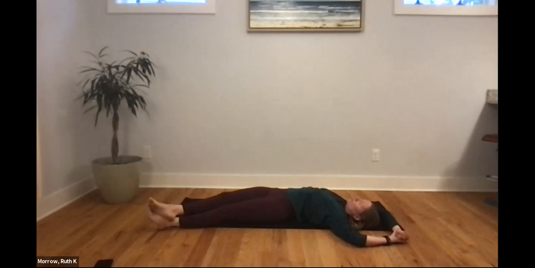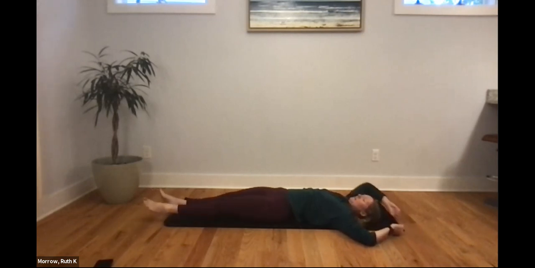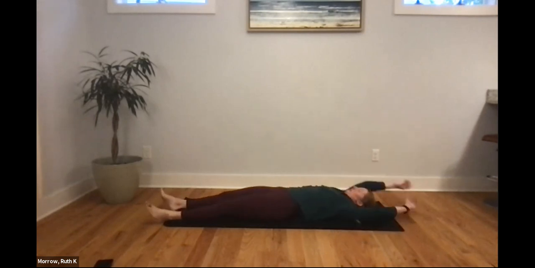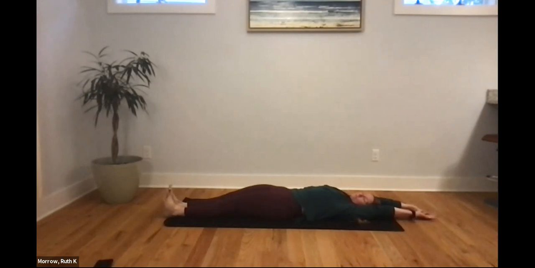Deep breath here. Exhale. Breathe in. And out. And then walk yourself center, feet come down, arms stretch up, reach up and down, top to bottom.